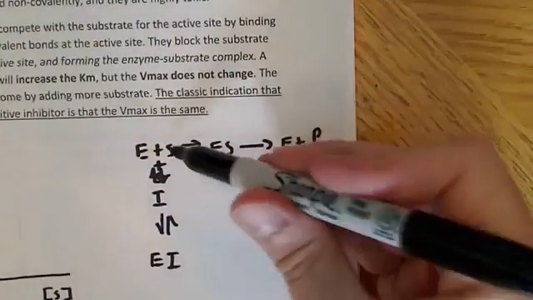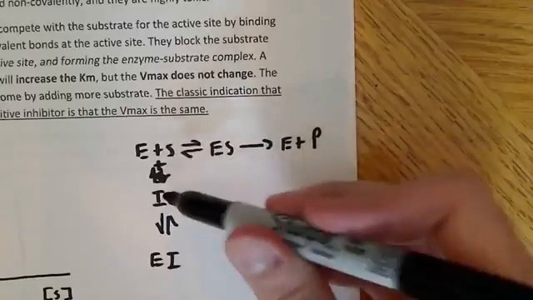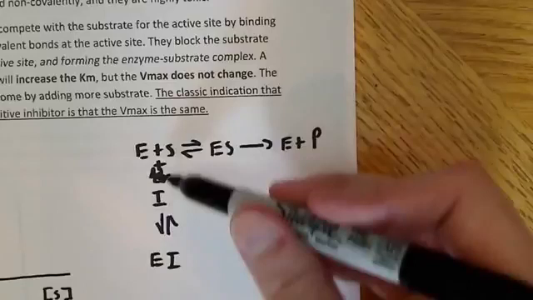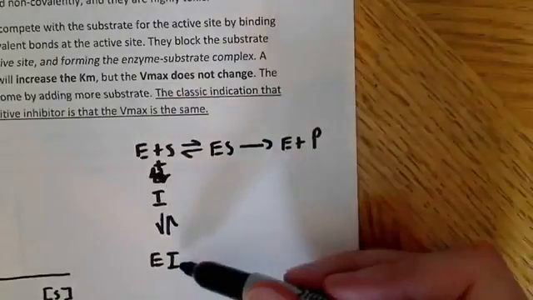This should be a plus sign up here, so it should be enzyme plus substrate plus some inhibitor, which is going to compete with the substrate. So all three of these are in solution at the same time, and it's going to form what's known as the enzyme inhibitor complex instead of enzyme substrate complex.